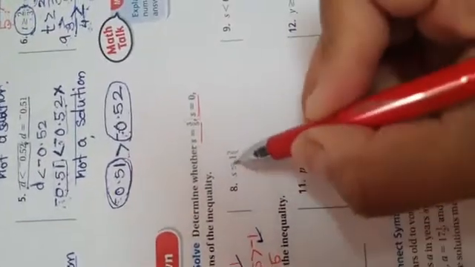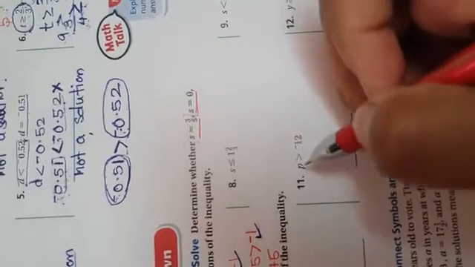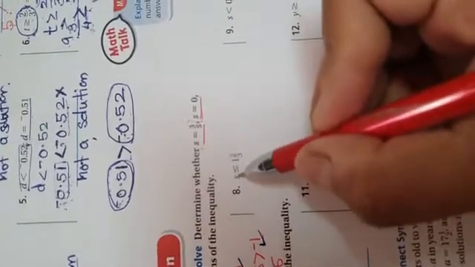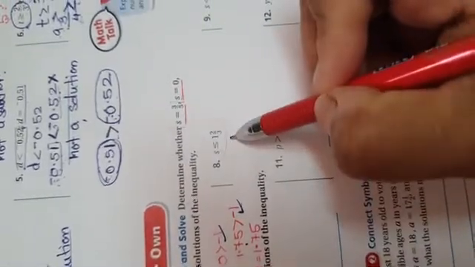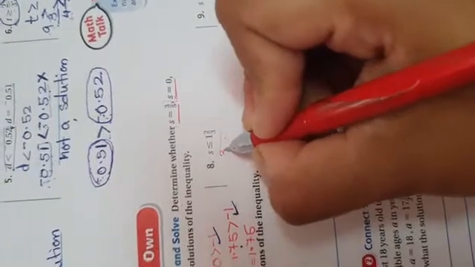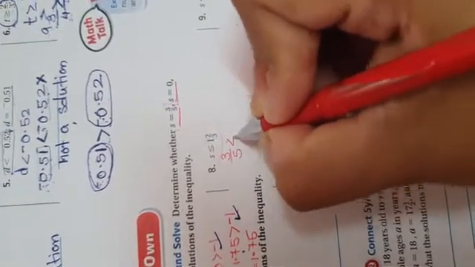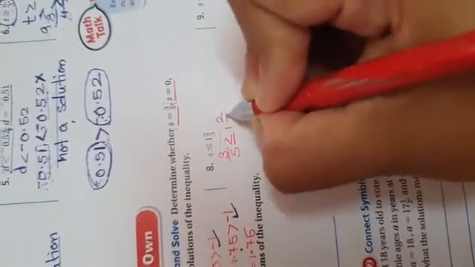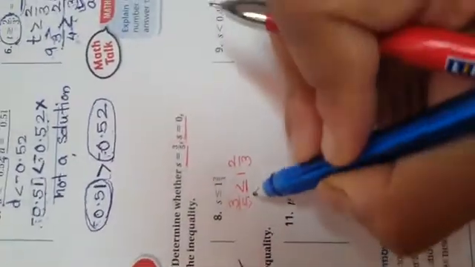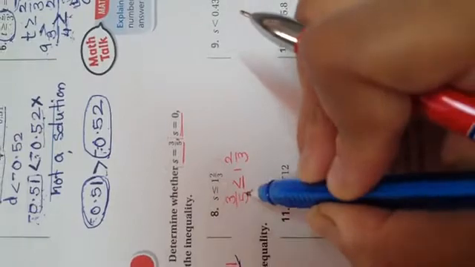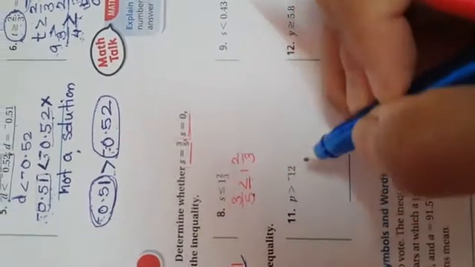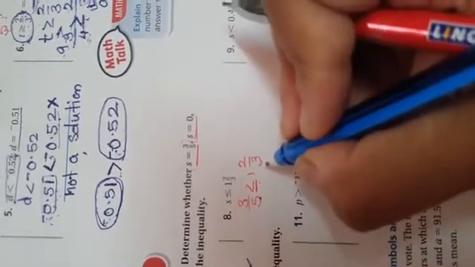We have s is less than or equal to 1 2 over 3. Now how can you say which of these numbers given in the question are a solution for this? Let's try with the first one. Replace the s with 3 over 5: is 3 over 5 less than or equal to 1 2 over 3? Check whether the inequality is correct. Is it? How do you find out?